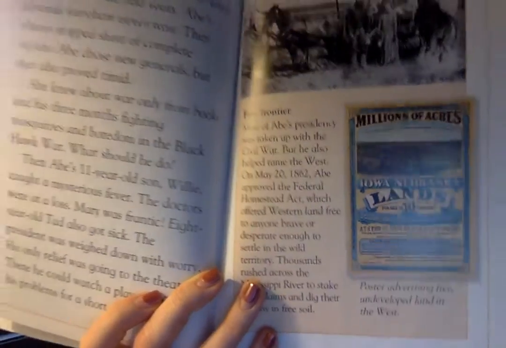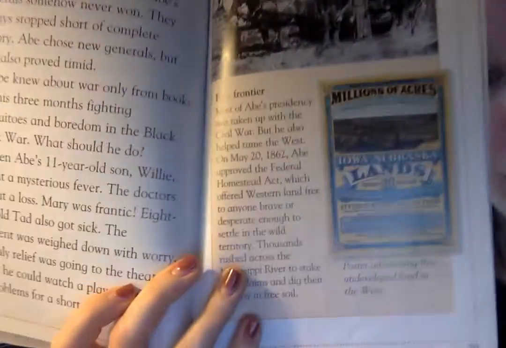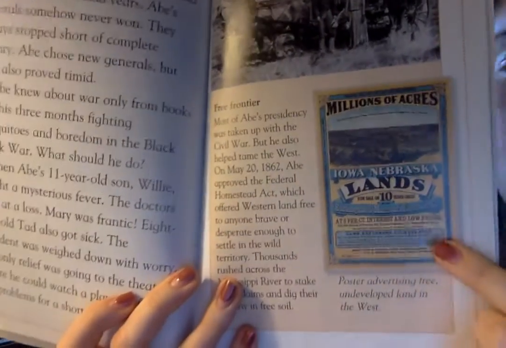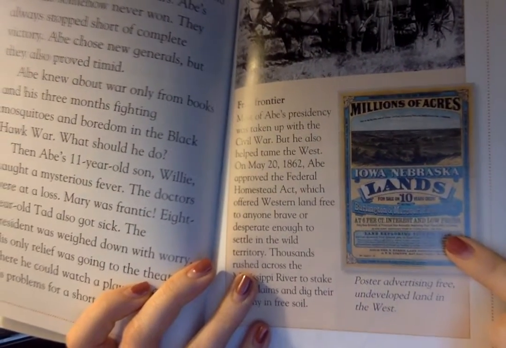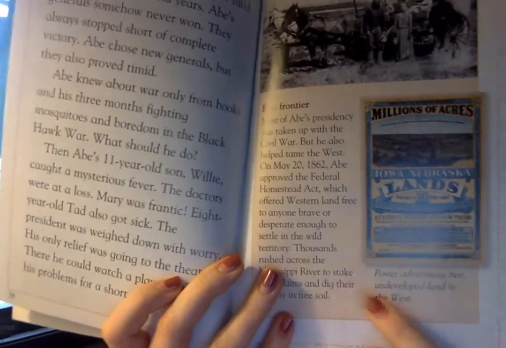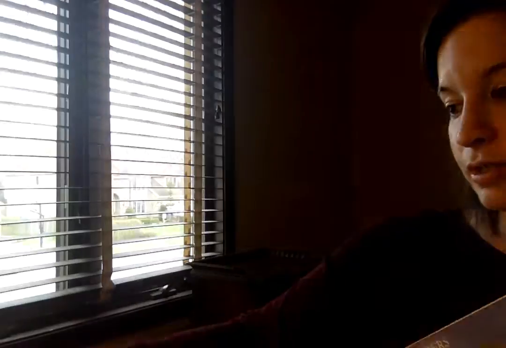Those are states actually really close to Illinois, right? And they were free states that were part of the Homestead Act that were offered free to people if they wanted to go claim it. So the fact that these two states were included in this act is information that I did not learn from the words or the captions.